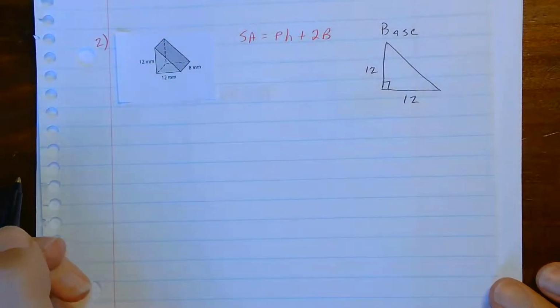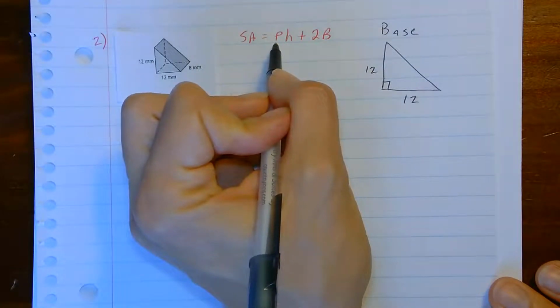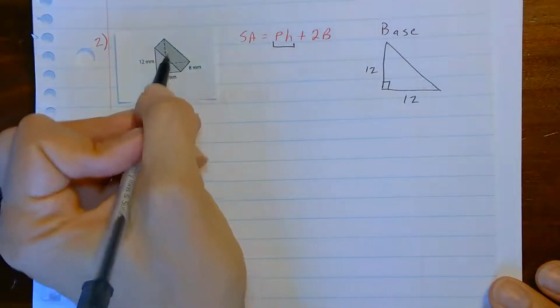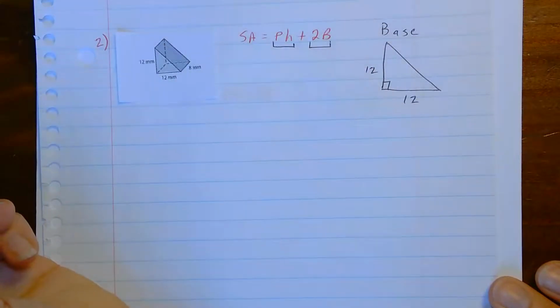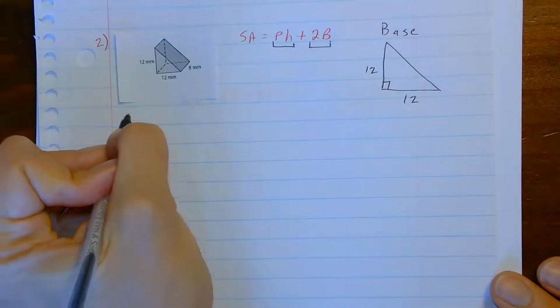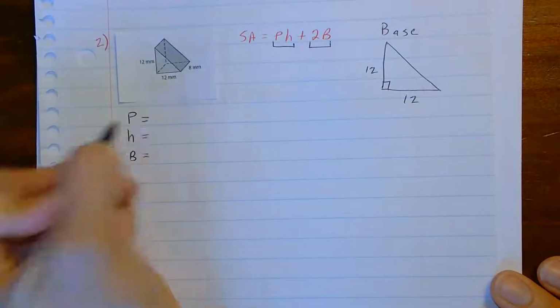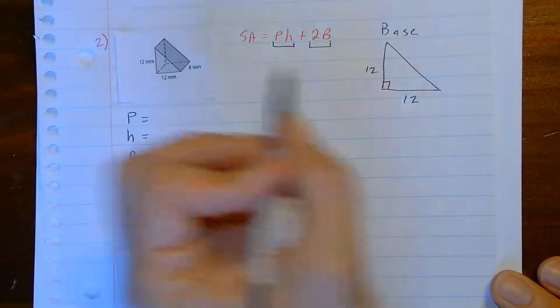Okay, again, my formula is surface area is perimeter of the base times height of the object plus the area of two bases. This is the lateral area, which is the area of all three rectangles, and then we add on two triangles to get the total surface area. Okay, over to the side, I want you to list your variables out to the side, and you'll do this on your workbook page. So when I go to do the perimeter, it has to be the perimeter of the base, which is my triangle.